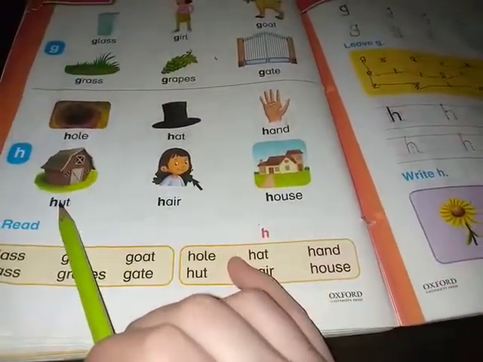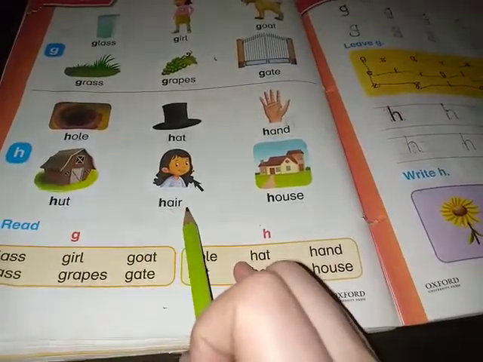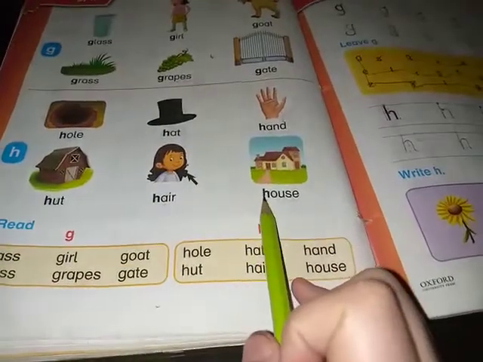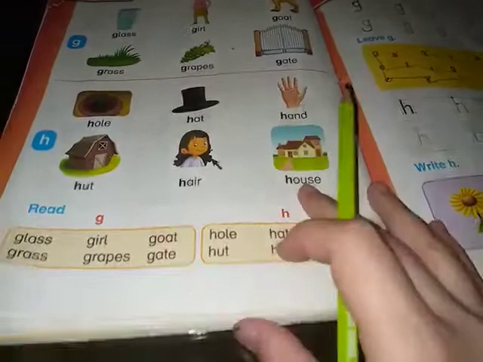H hut, H A T hut. Her hair, her a e r hair. Her house, her o s a house.